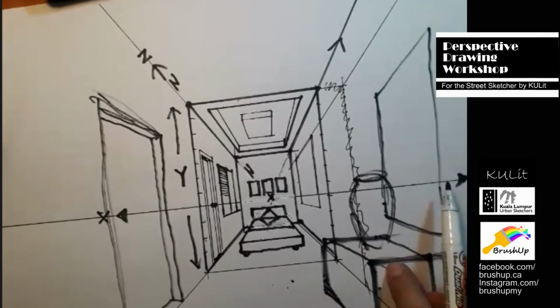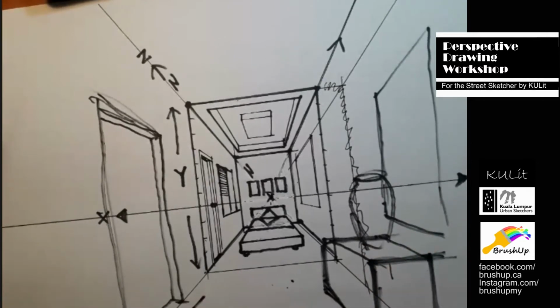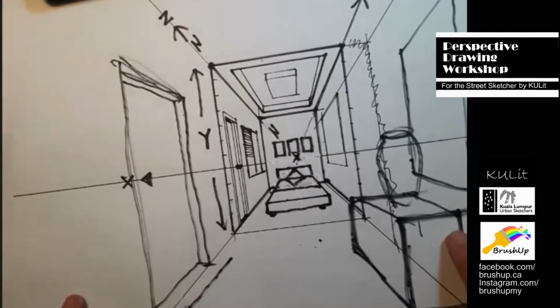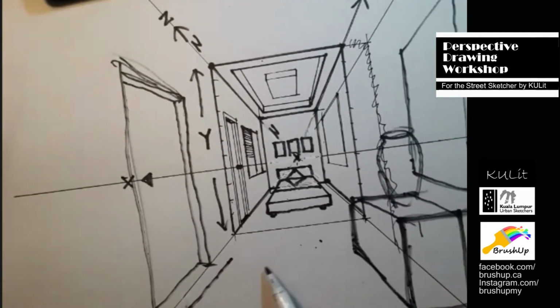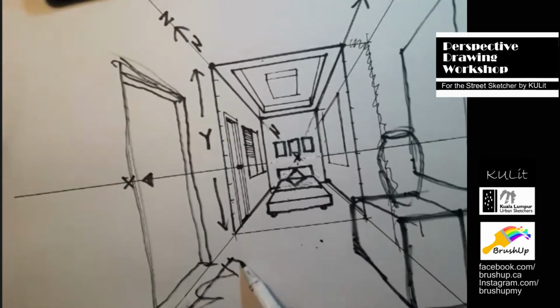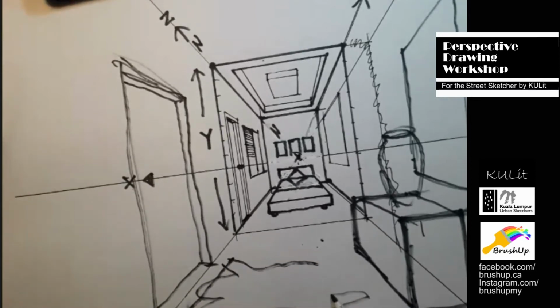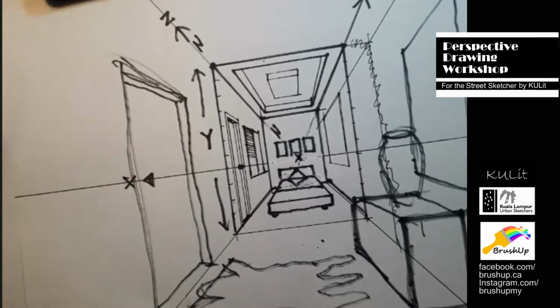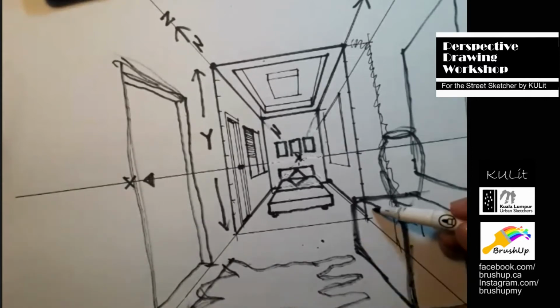You can see this is a mirror. This is maybe the main door. You can have a carpet here. Let me see, I'm moving in a bit. The carpet can be a polar bear. It's fun actually. Perspective is fun. The only thing is when it's technical it's a bit slow.